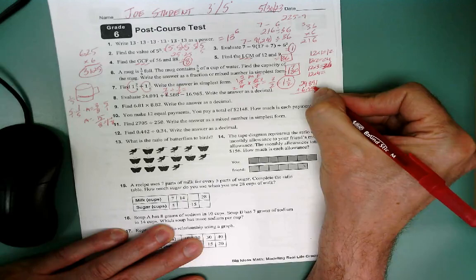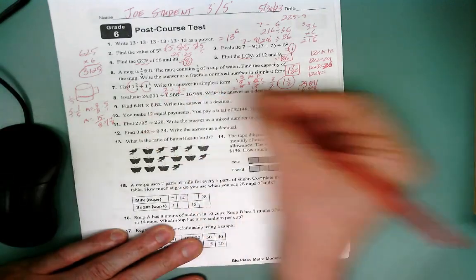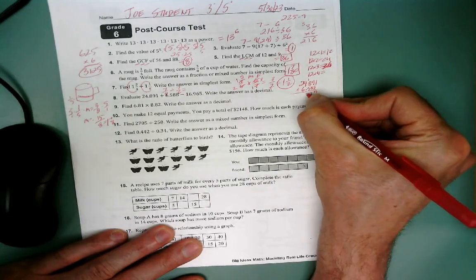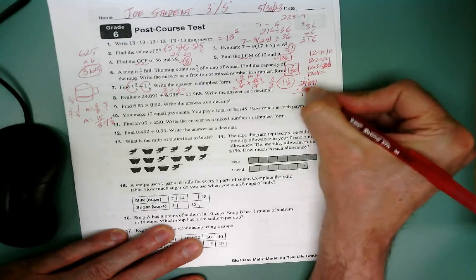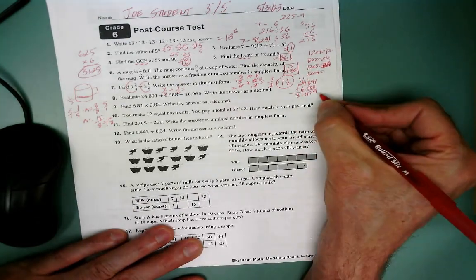9 and 8, yes, 17. 1 and 8 is 9, plus 5 more is 14. The decimal comes straight over, and that's 11. So 3, 1, and 471 thousandths.